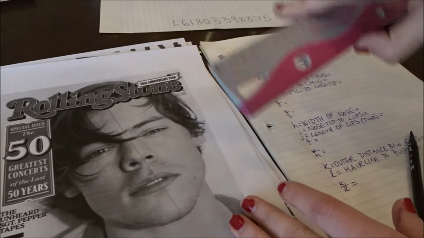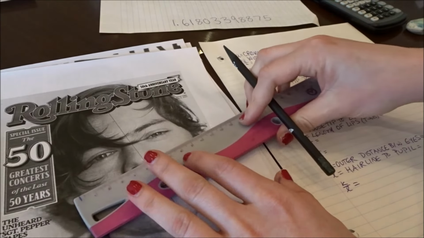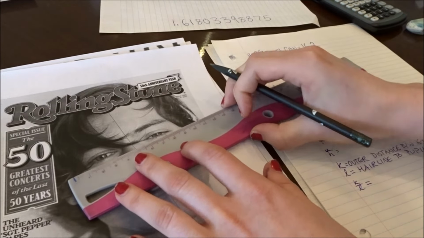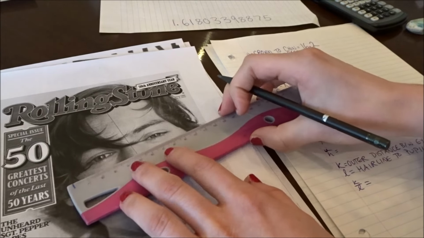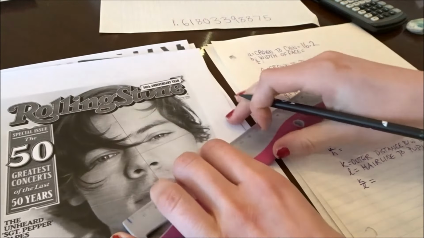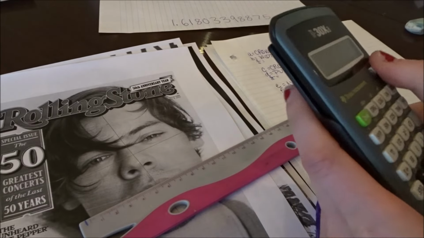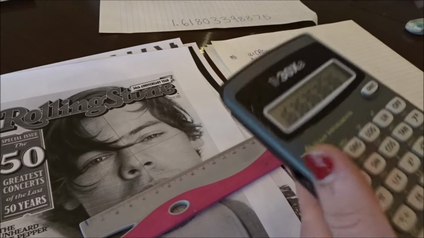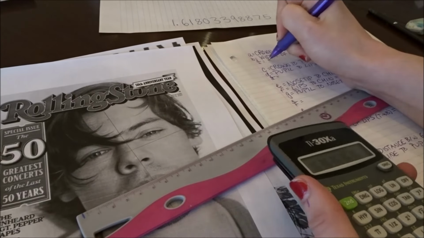And now we're going to take the widest part of his face, right above his cheekbone. So it's a bit hard to do because he's got this lovely curly hair, but we're going to draw a line across the widest part of his face. Ooh, it is quite hard to see. Right here. 9.9 centimeters. Okay, then we'll do the division here. 16.2 divided by 9.9. 1.636. Not bad at all.